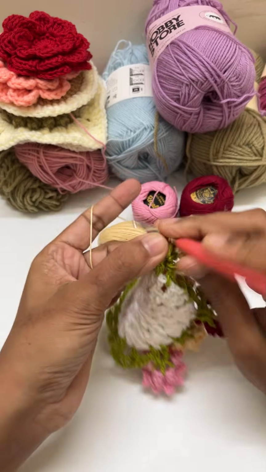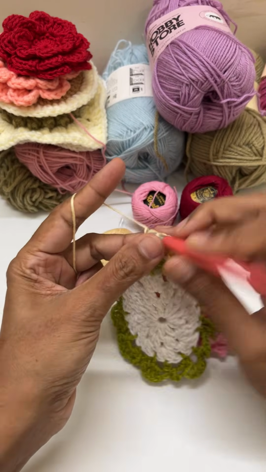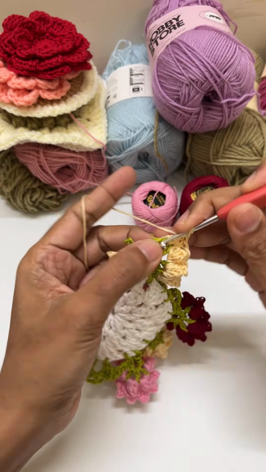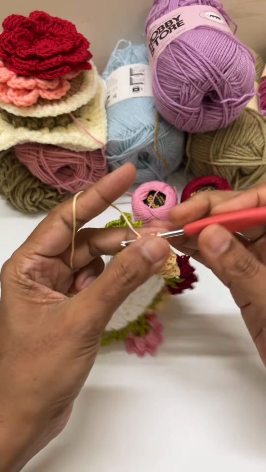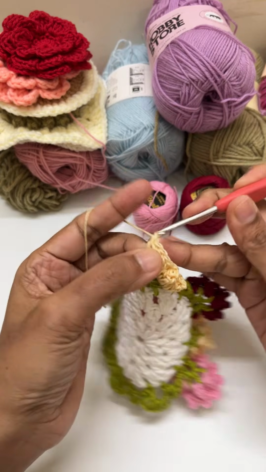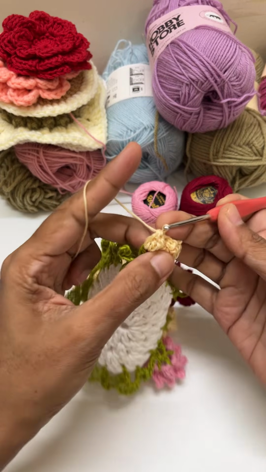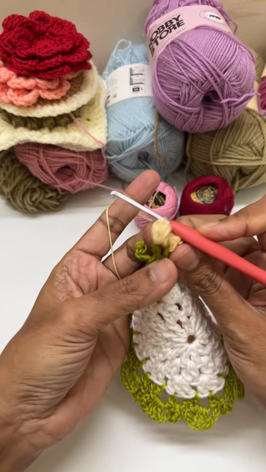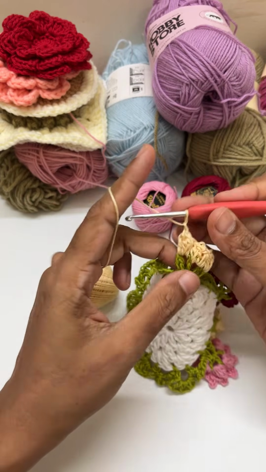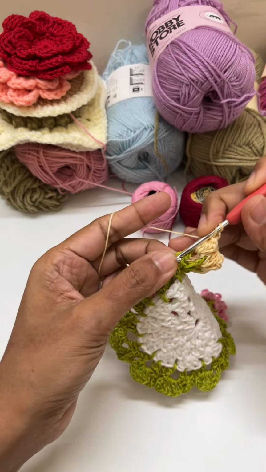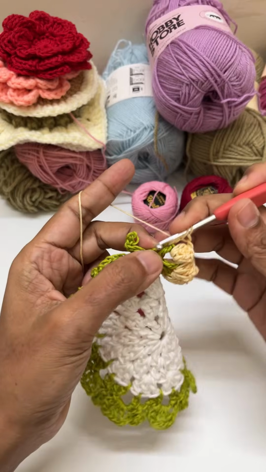1, 2, 3, 4 and 5. Chain 1, and this is the last space between the last double crochet of the set and chain 2.